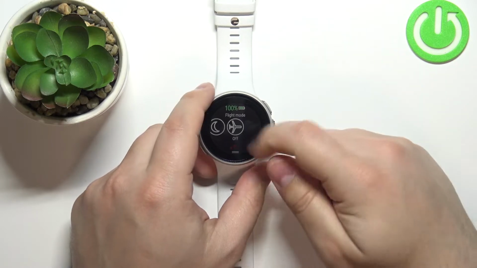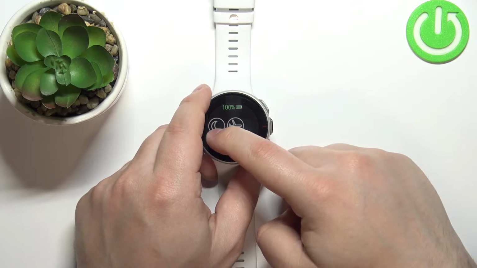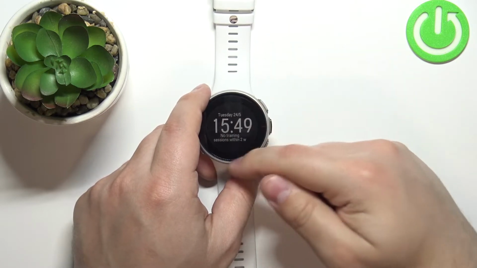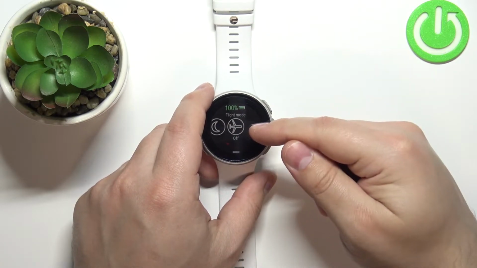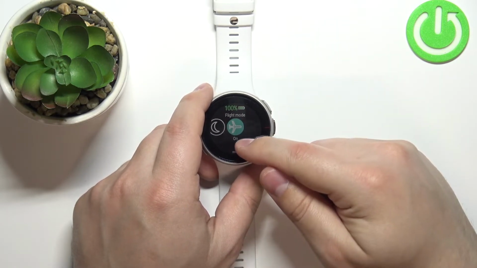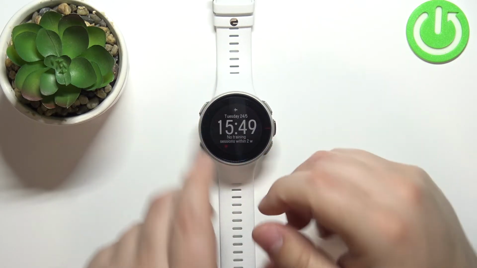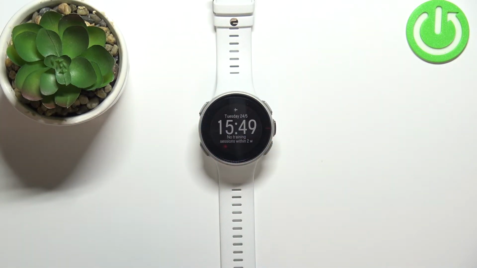or quick panel, and here we can swipe left and right to scroll through the list of options or icons, find the flight mode icon, this is the airplane mode, and tap on it to enable the mode. Once you tap on it, the icon should change the color, and also it should say on it. This means that the airplane mode is enabled.